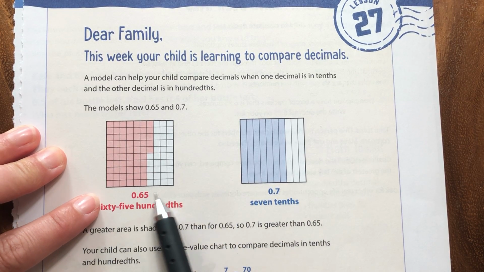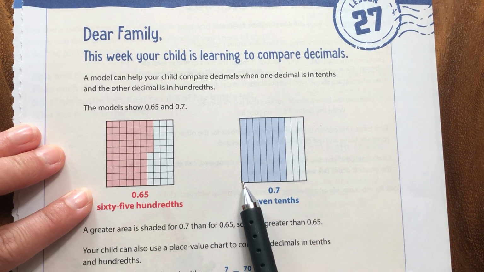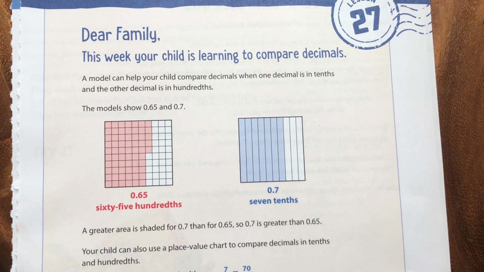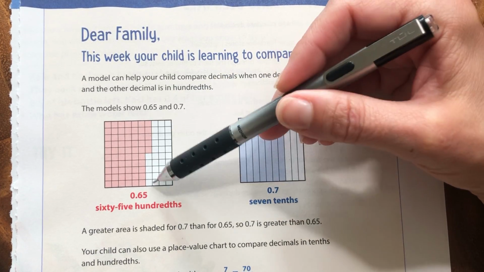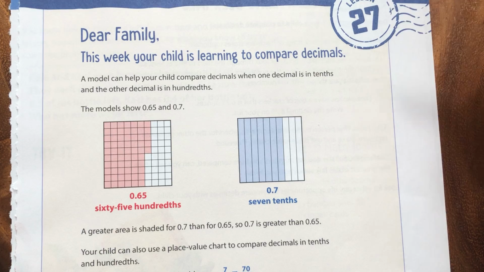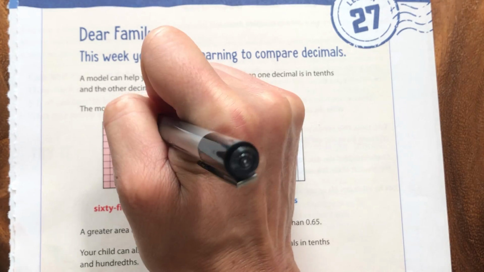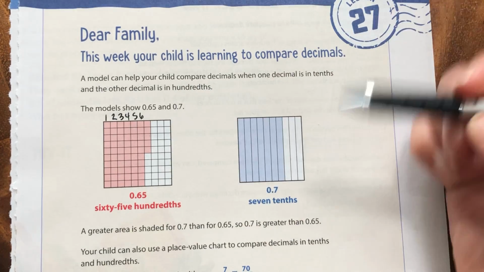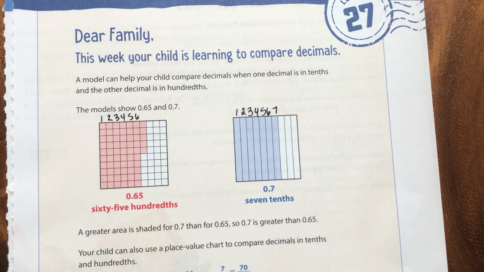What we have here is a hundreds chart with 65/100ths colored in, and then a tenths chart over here with 7/10ths colored in. You can see visually how 7/10ths is going to be bigger than 65/100ths, because 65/100ths does not complete 7 full tenths of the hundreds chart. If I write out 1, 2, 3, 4, 5, 6 columns here, this is also 6/10ths, and then we have 5 more. But this one over here has 1, 2, 3, 4, 5, 6, 7/10ths actually colored in.